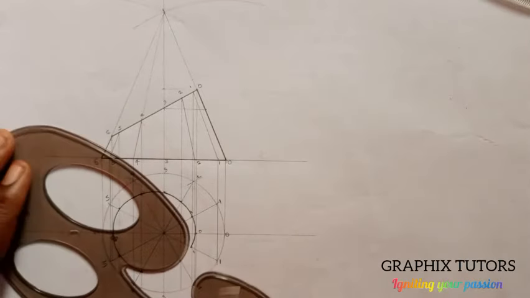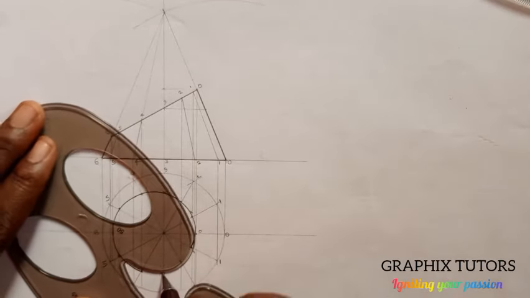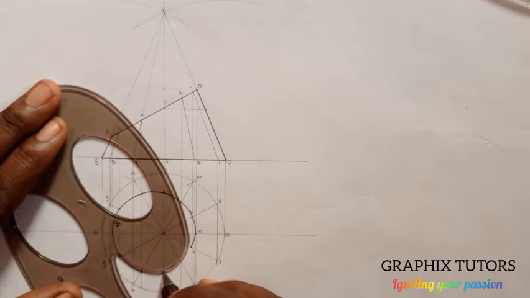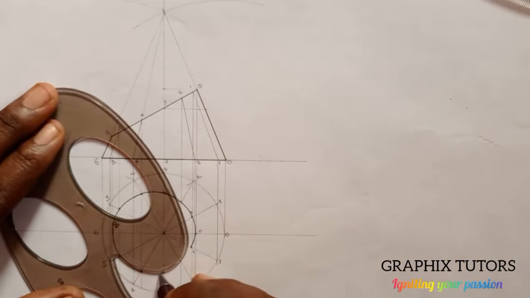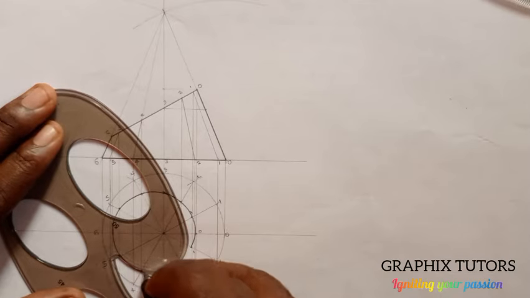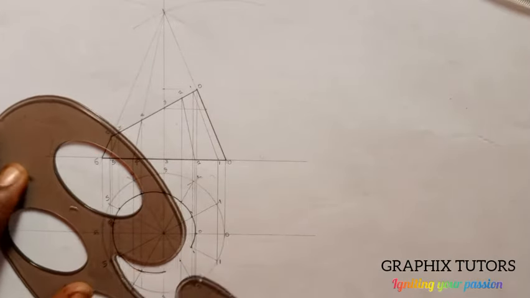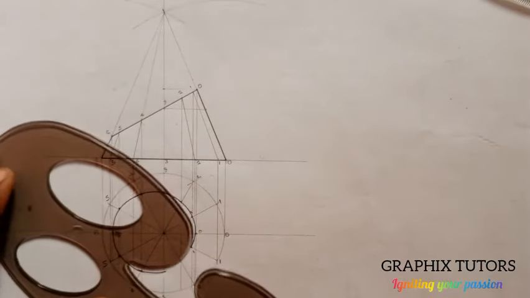Come here also. I'll be moving it until it closes. It has closed here, right? So I'll just join from here to here. Let's fix this. So to mean this, I'll try and see that here must be closed.